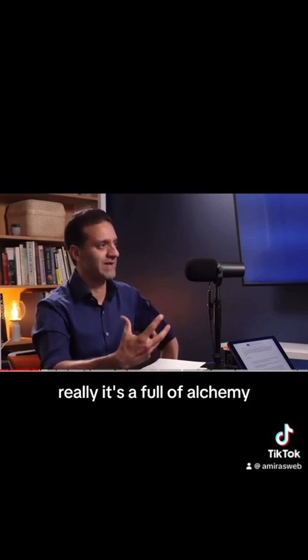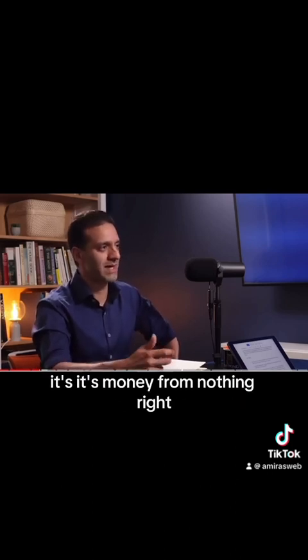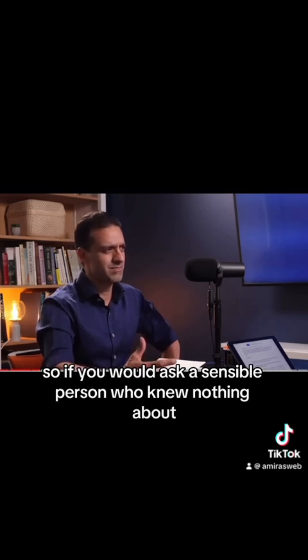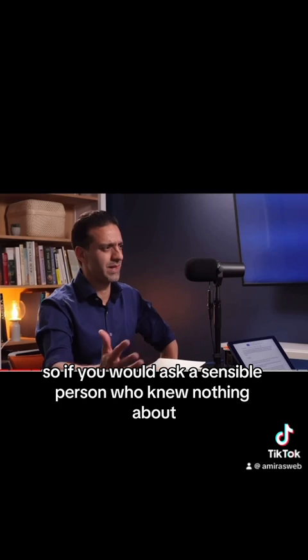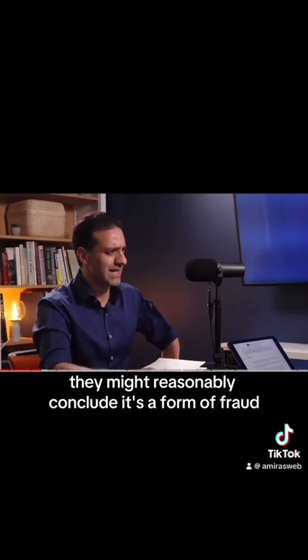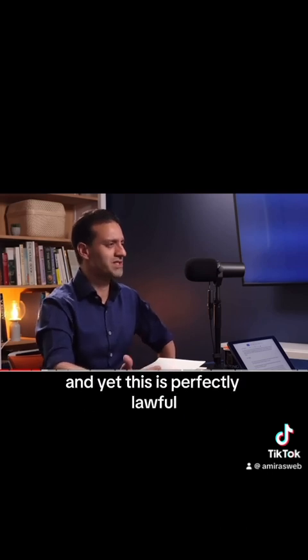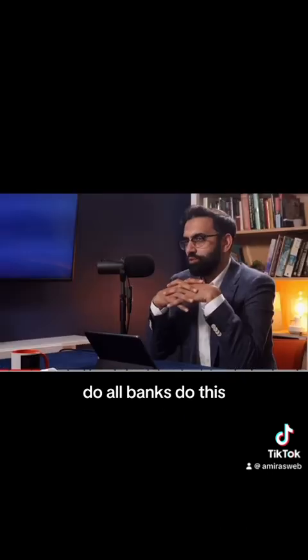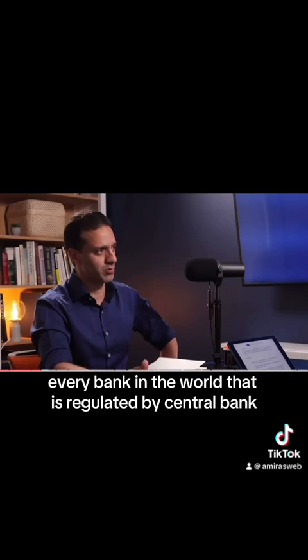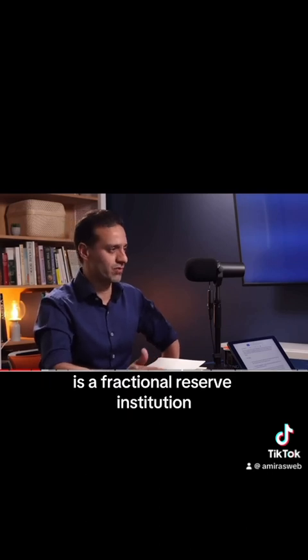Really? It's a form of alchemy. It's money from nothing. Right. So if you were to ask a sensible person who was not formally trained in economics, what do you think of this? They might reasonably conclude it's a form of fraud. And yet this is perfectly lawful. Do all banks do this? All banks do this. British banks, American banks? Every bank in the world that is regulated by a central bank is a fractional reserve institution.